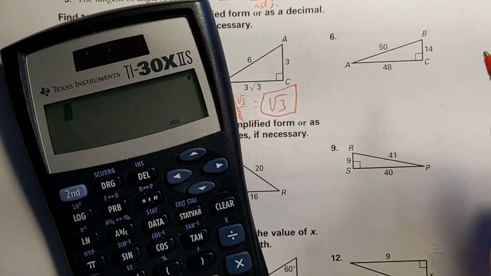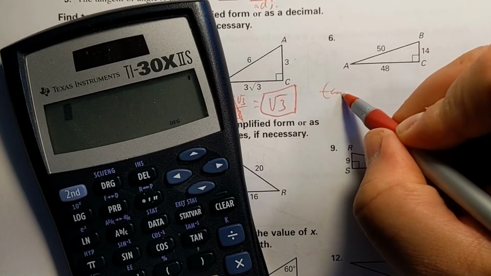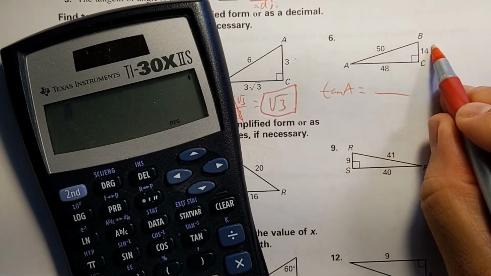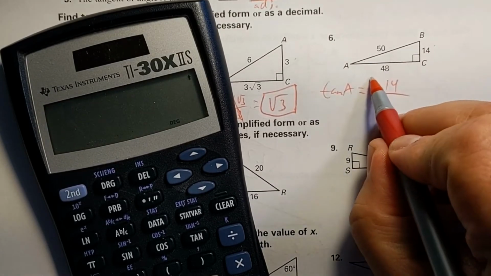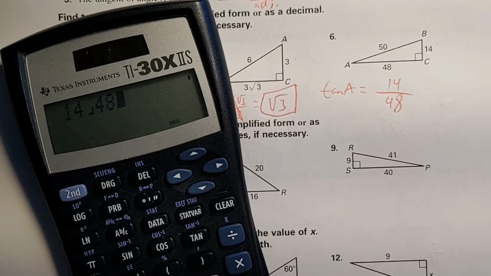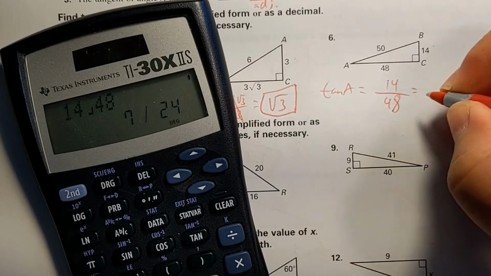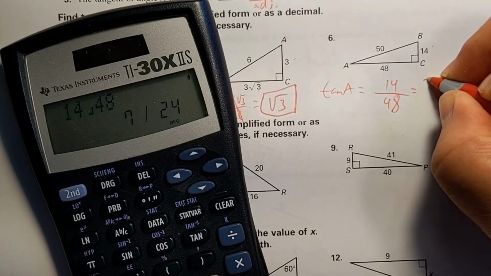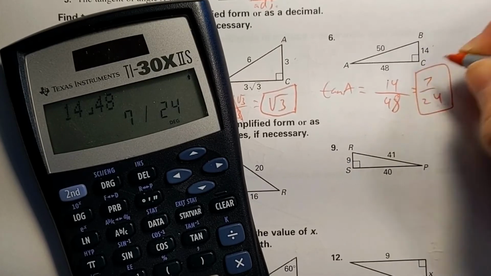And then number 6, from A, your opposite is 14, and your adjacent is 48. So you can let the calculator do the reducing for you, or you can divide by 2, because they're both even numbers, you can divide them by 2. Either way, you have to give me the simplified fraction, so it'd be 7 over 24. That would be your final answer.